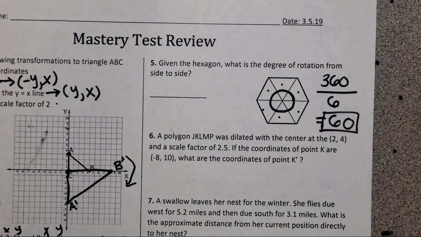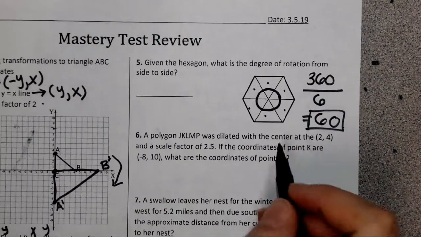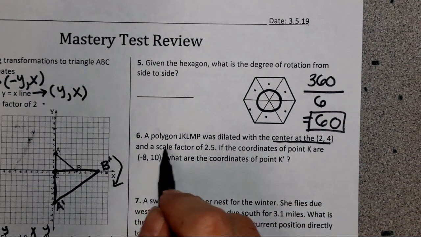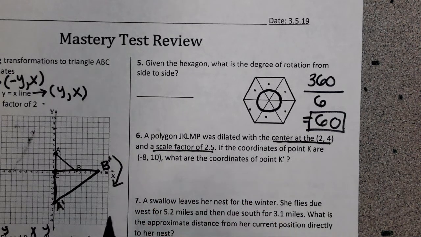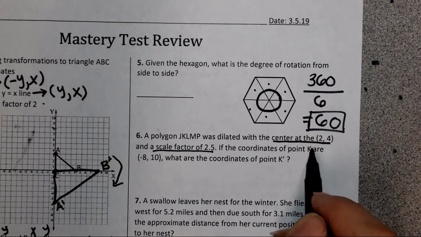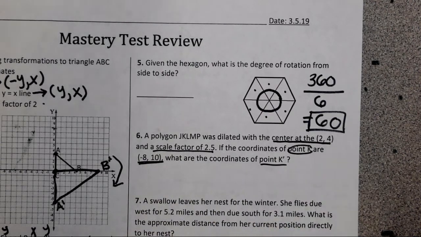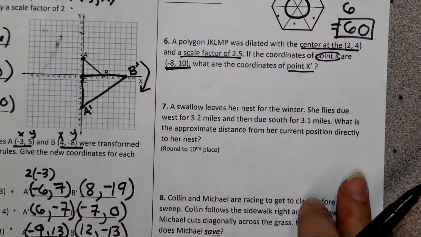Okay. Number 6. A polygon was dilated with the center at 2, 4 and a scale factor of 2.5. If the coordinates of point K are negative 8, 10, what are the coordinates of point K prime?